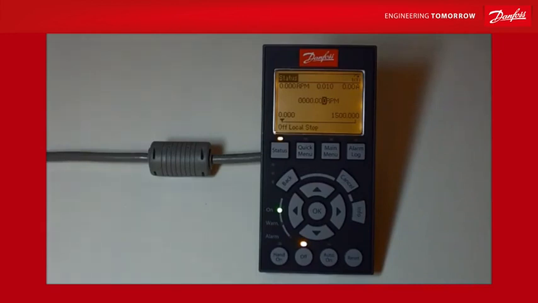Here in front of you, you can see a graphical keypad, which is an LCP 102, and the LCP 102 is a keypad that you can use throughout the whole family of FC range of products. In other words, you can use it on a VLT HVAC drive, a VLT Aqua drive and the automation products as well. In this clip I'm going to be showing you the self-tune, or the AMA as Danfoss like to call it, the automatic motor adaptation.